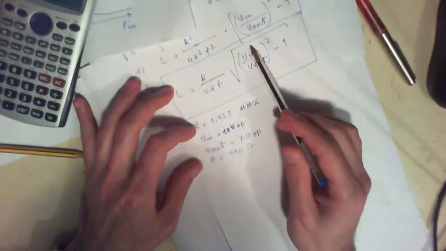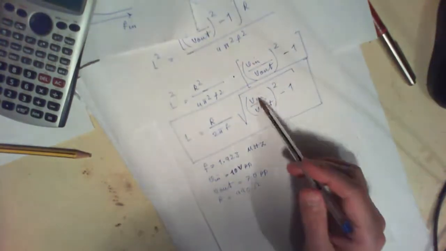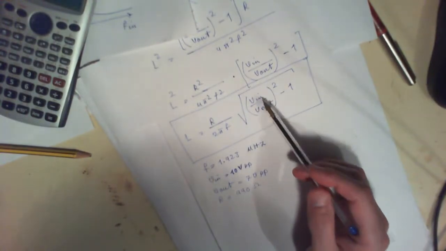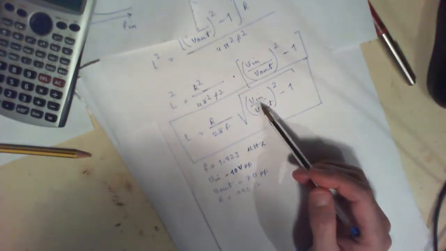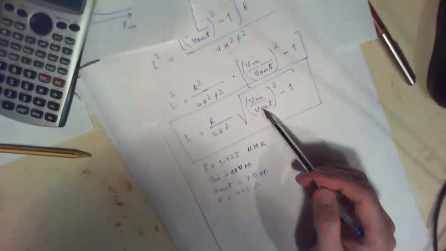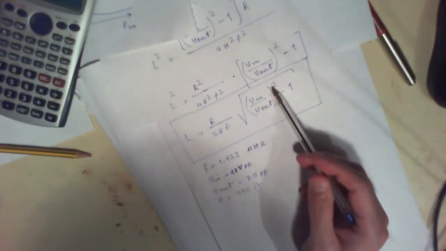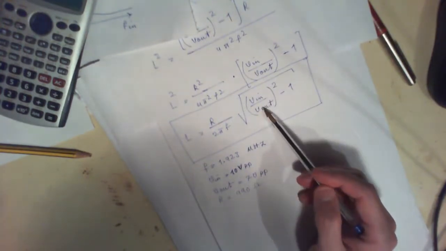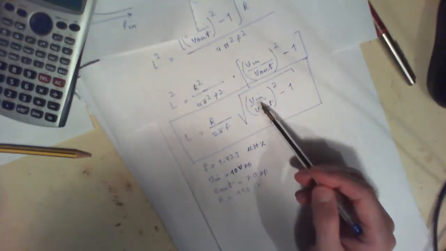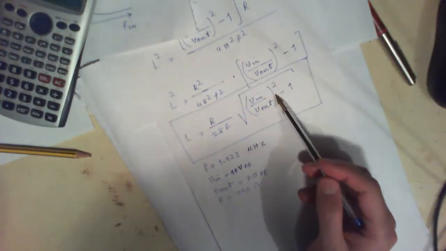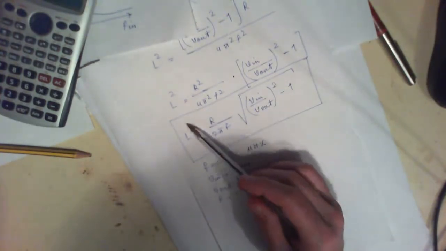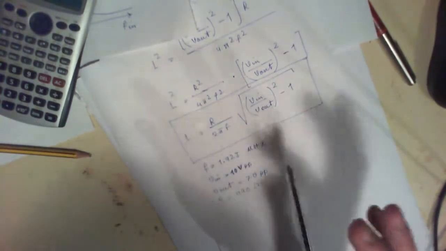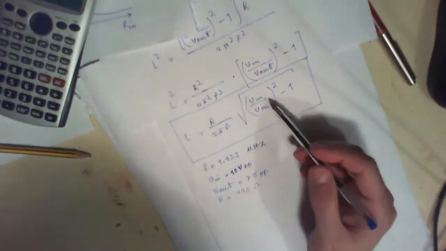The problem is that if your input voltage is equal to your output voltage, then the ratio is going to be equal to 1. So 1 squared is equal to 1, and 1 minus 1 is equal to 0. So then your L is supposed to be equal to 0 here. So it doesn't work this way.